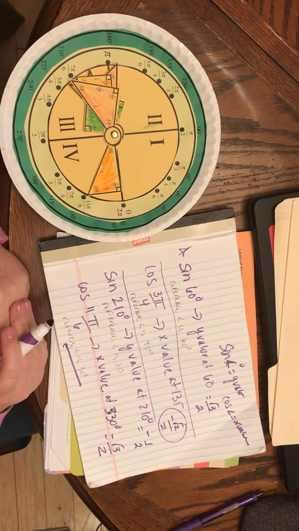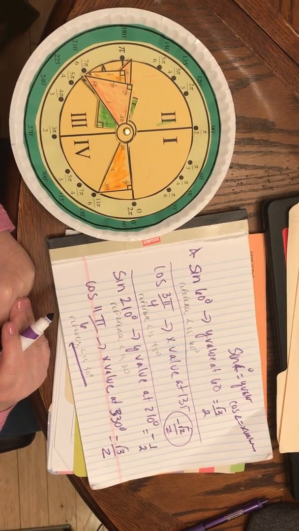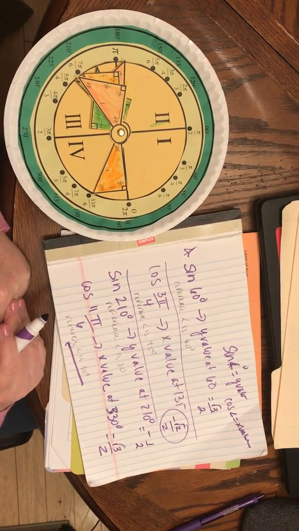That is how you use your homemade paper plate unit circle to figure out sine and cosine.